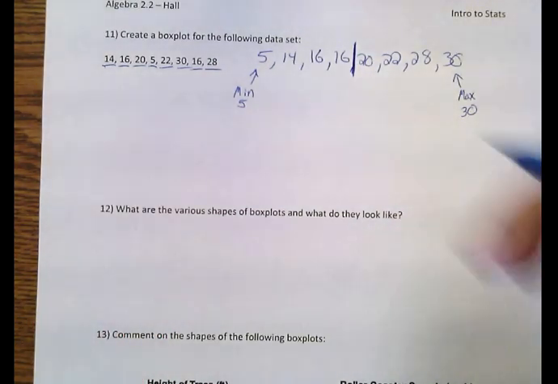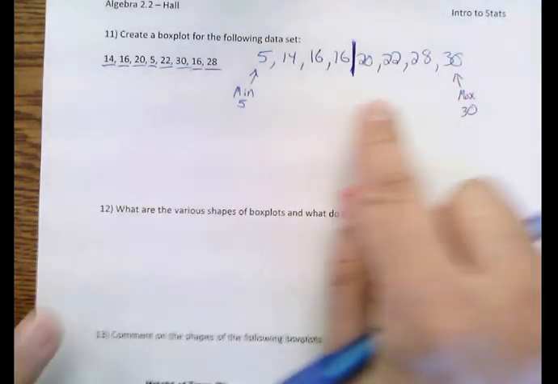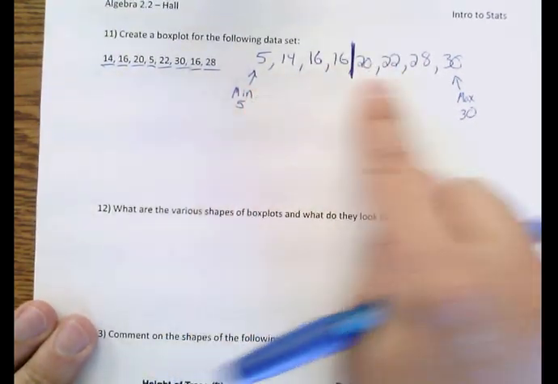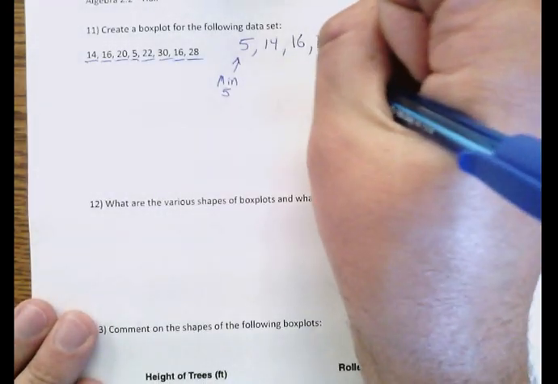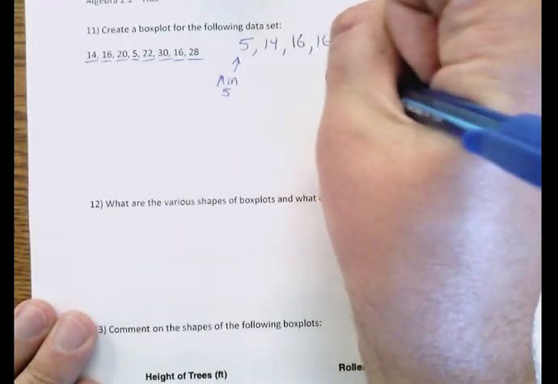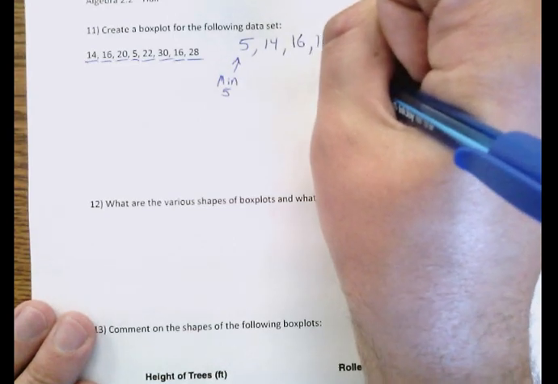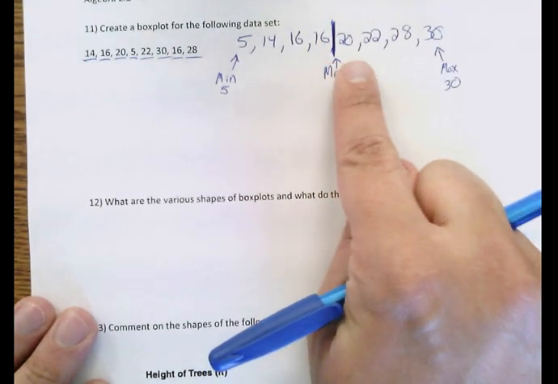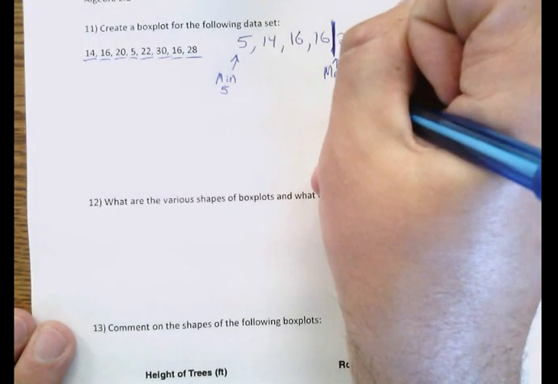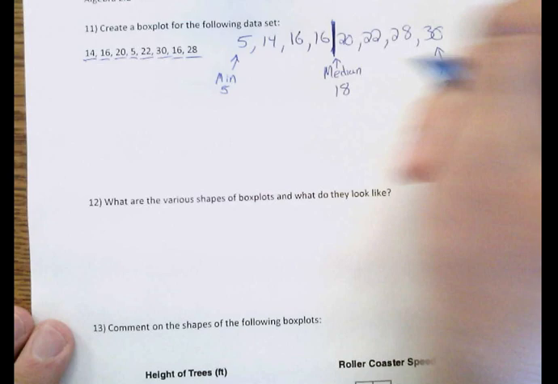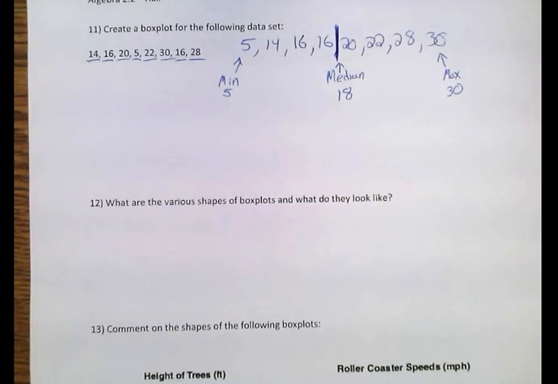So I kind of put a dash there. This helps me signify, hey, that's my lower half, this is my upper half. So my median needs to be an average of just those two numbers. So I do 16 plus 20, which is 36 divided by 2. You're going to get a median of 18.